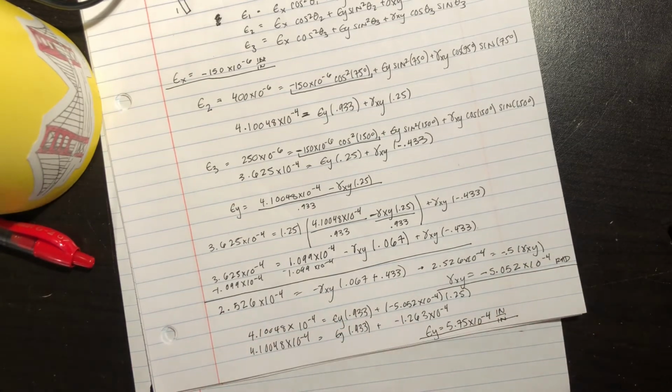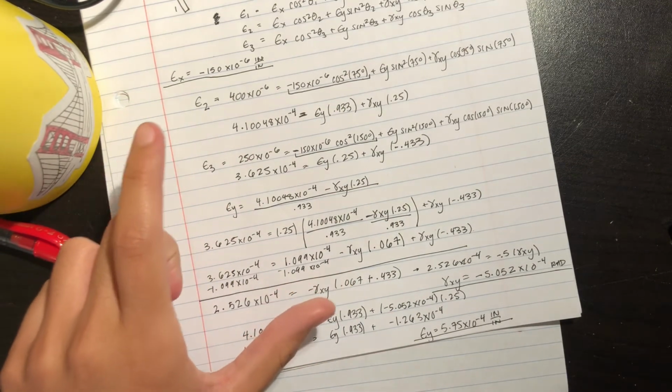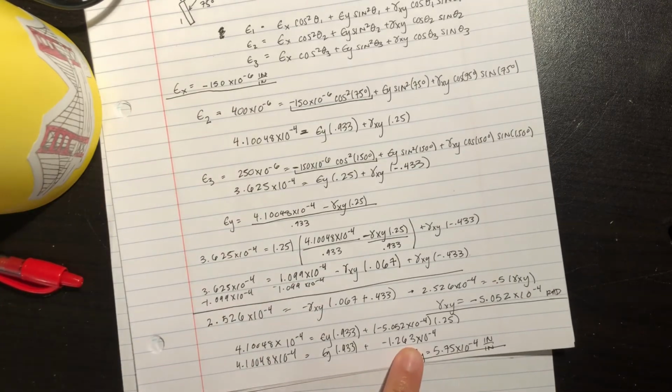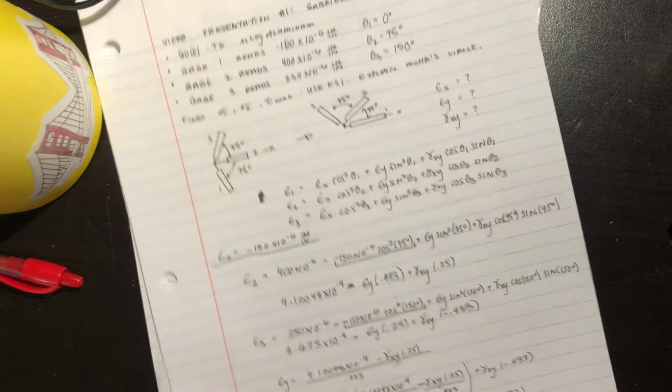Okay, so now that we've solved for this, we have solved for the state of strains, because we have the strain of x that was given, we now have the strain of y, and we have the shear strain. So now we can move on.